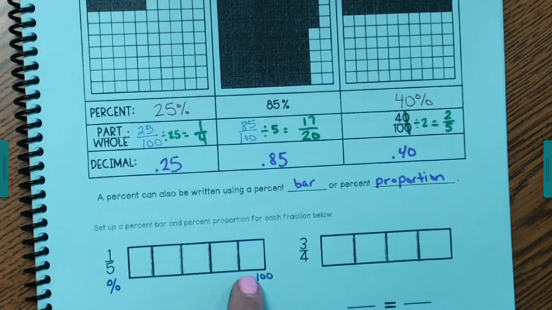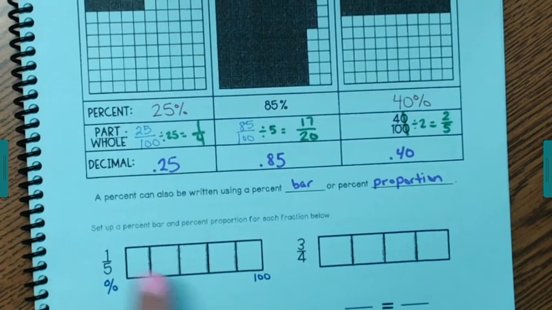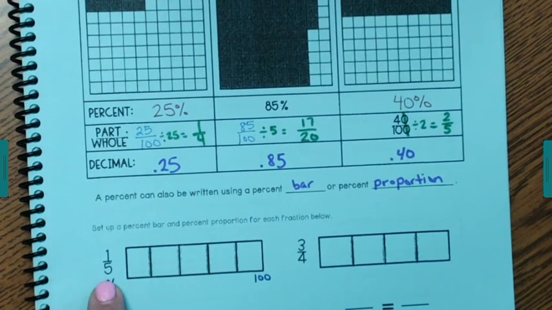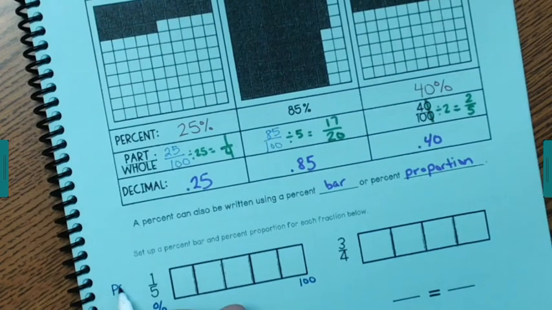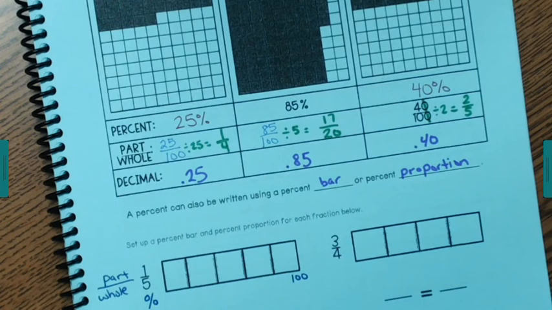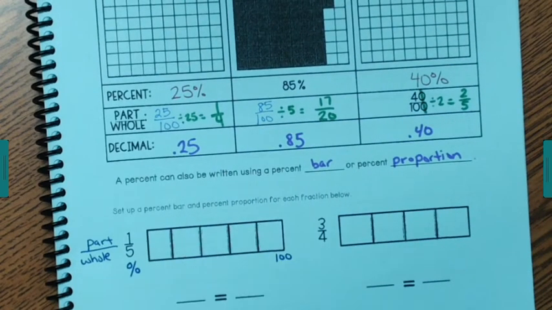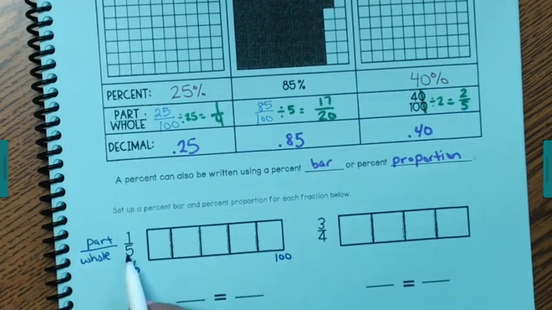The only number that should go down here is a percent, okay? And it tells me 1/5. So I don't know the percent, so I'm not going to put anything down there, okay? 1 is the part, and 5 is the whole, okay? Again, this is just basic fraction review from elementary. So the whole thing is 5.